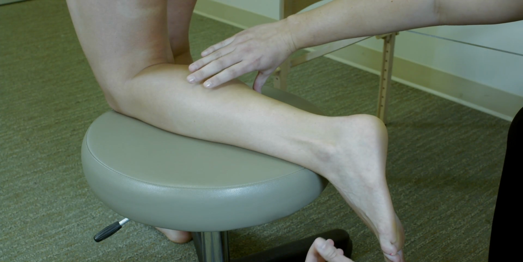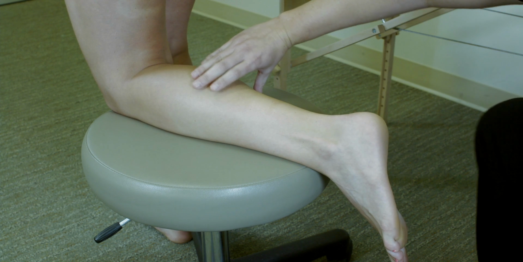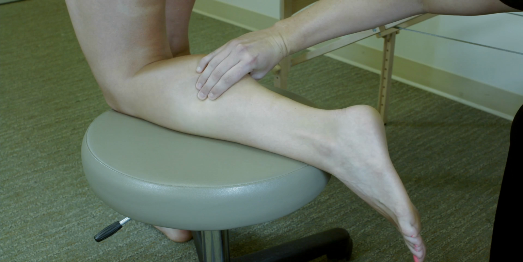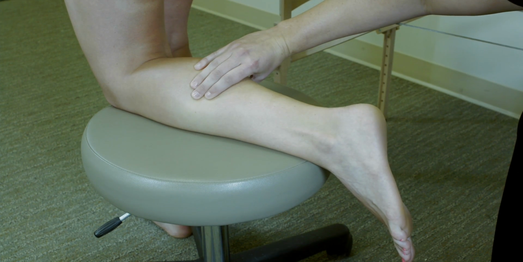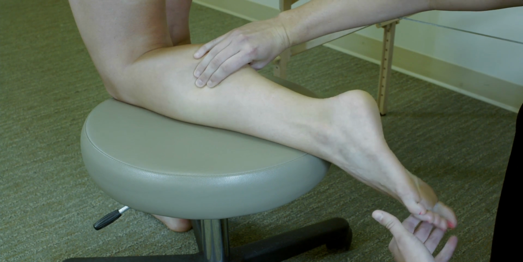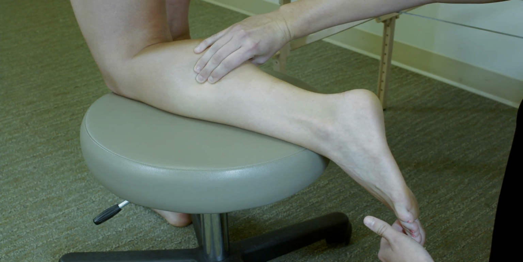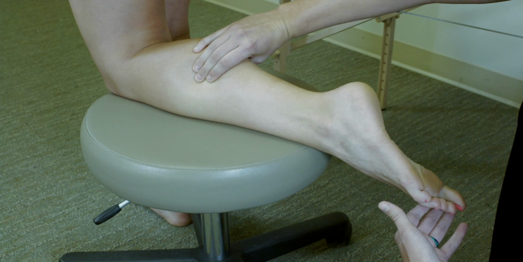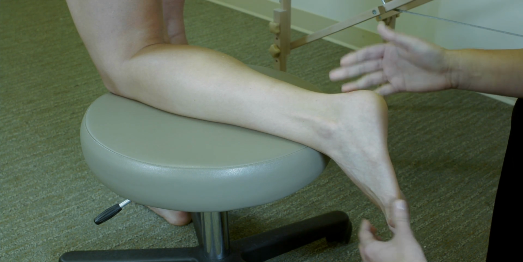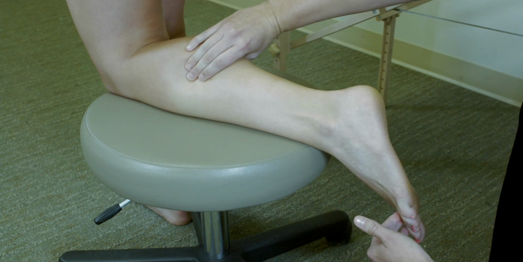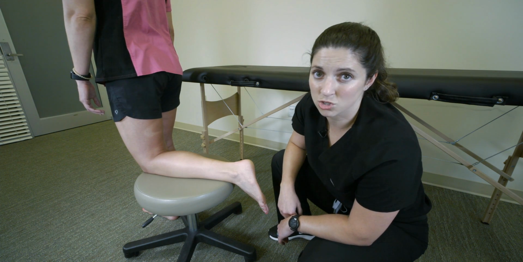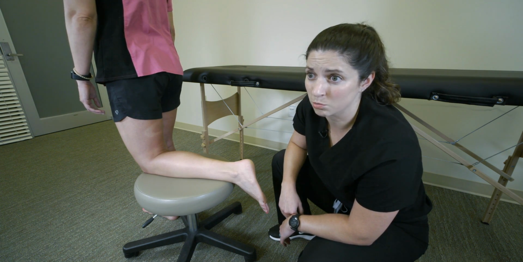In order to perform the Thompson test with the patient nice and relaxed, you're going to grab the central area of the gastrocnemius and you're actually going to squeeze. What you're looking for here is this little bit of plantar flexion that occurs with that squeezing of the gastrocnemius. As long as you're getting that plantar flexion, you're fine. If you were to perform this test and the patient weren't to have any of that plantar flexion, then you get concerned about the integrity of the Achilles, and the Achilles no longer doing its job, which means that it might be injured or ruptured.